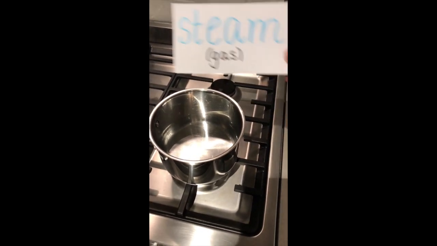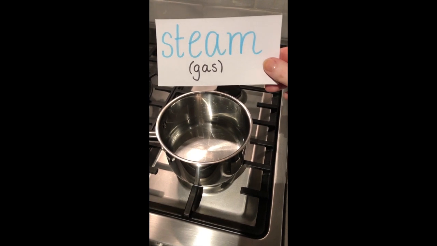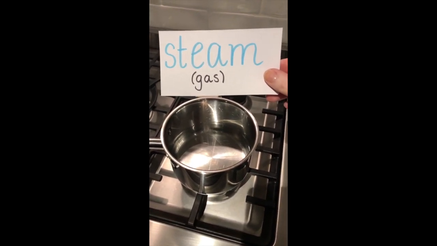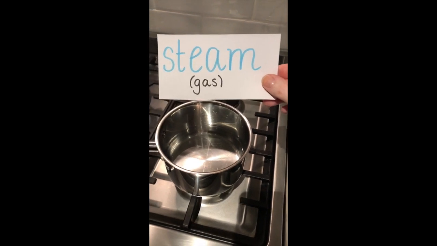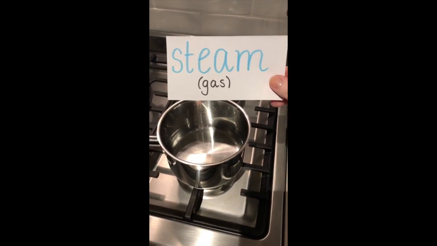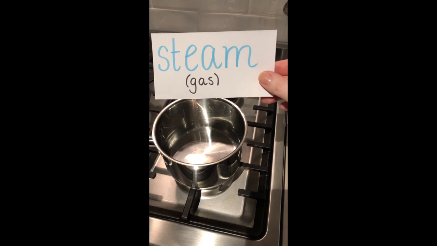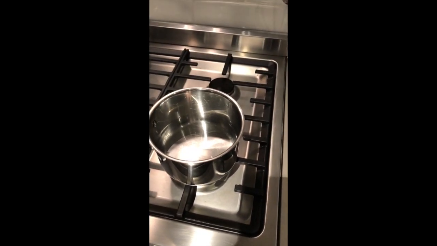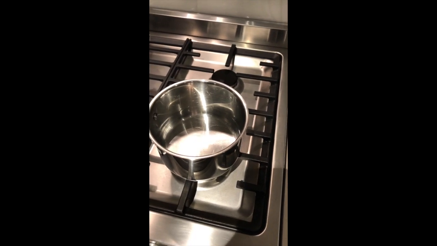Okay, a gas could be steam, or it could be oxygen that we breathe, or carbon dioxide that we breathe out, or helium that you put into balloons to make them float. So anything that you can't really see, but it's sort of like air. So the water is going to get warm and turn into steam by evaporating.